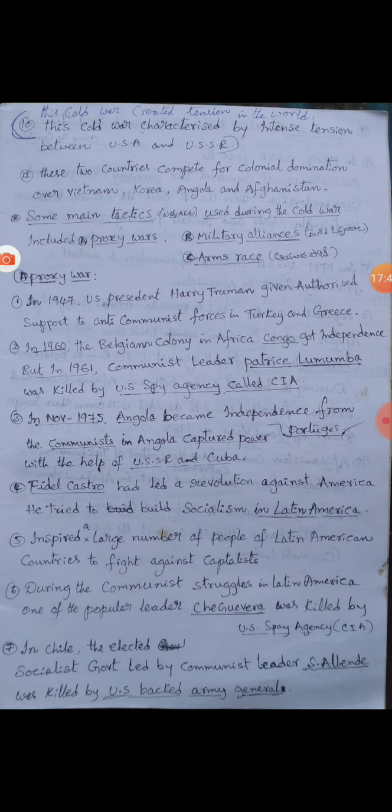Proxy war. What is a proxy war? Here are some examples through which we can understand clearly what a proxy war is. In 1947, US President Harry Truman authorized support to anti-communist forces in Turkey and Greece.